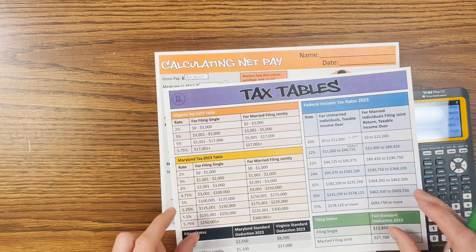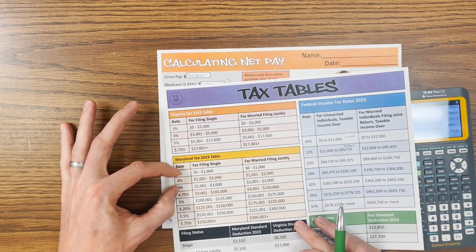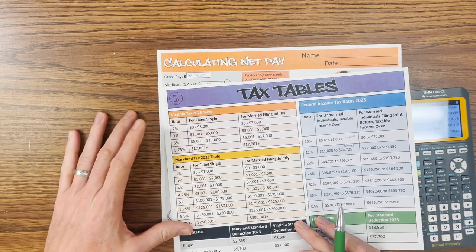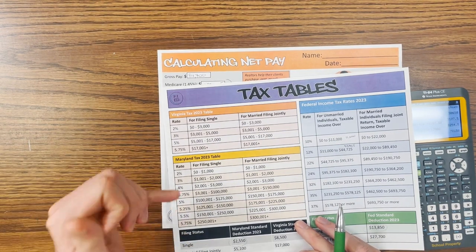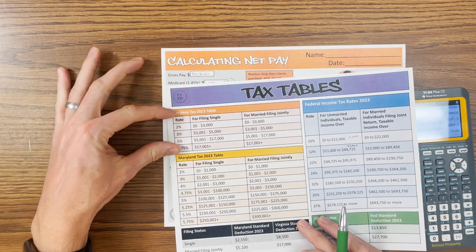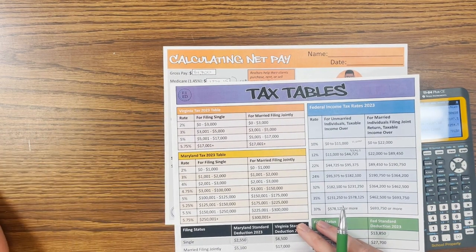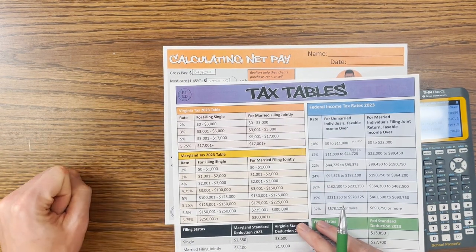All right, so for Maryland, the first bracket is a 2% bracket. The first 3 brackets in Maryland are quite small. Every state is different. Some states have a flat tax rate where they just have one bracket and that's it. There's one percentage, everyone pays the same percentage. Some have smaller brackets, like Virginia, you can see here, has less, Maryland has more. The highest is Hawaii. Hawaii is like 12.